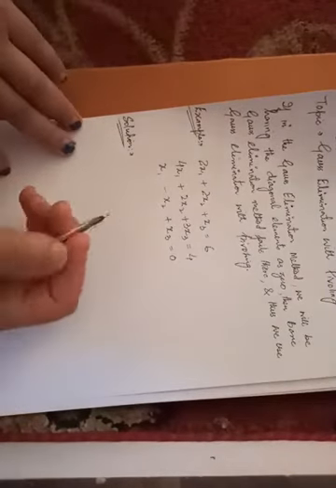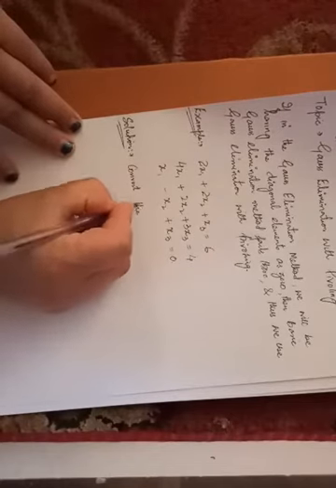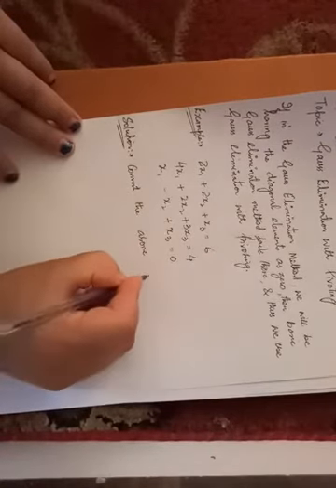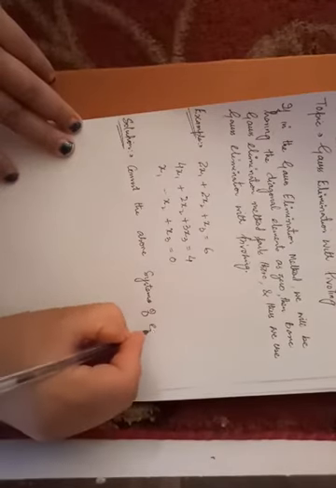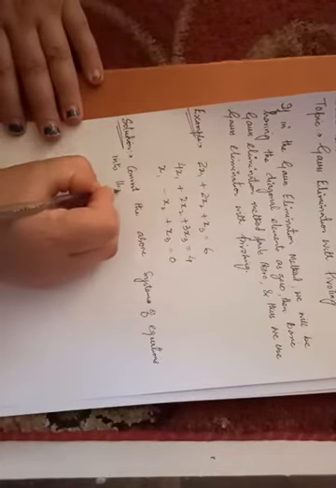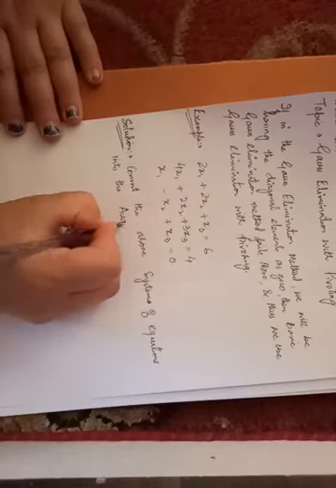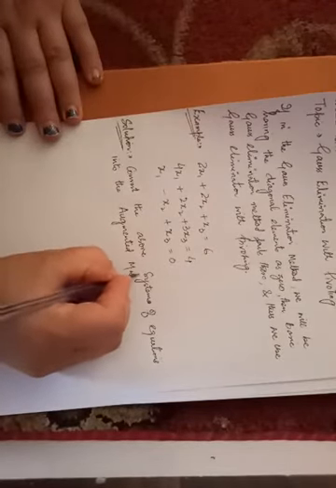Firstly, we will convert this system into the augmented matrix. Convert the above system of equations into the augmented matrix.